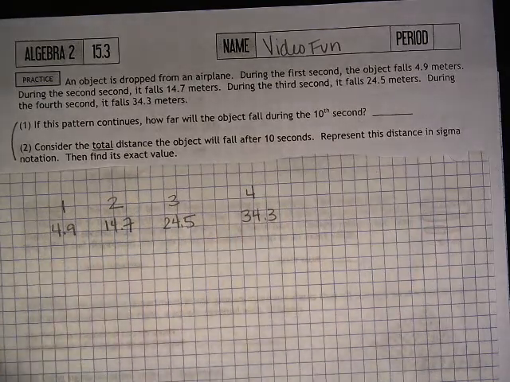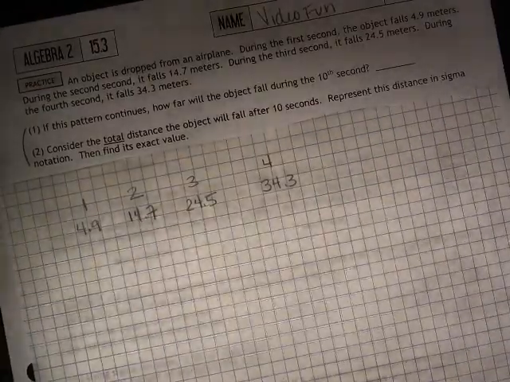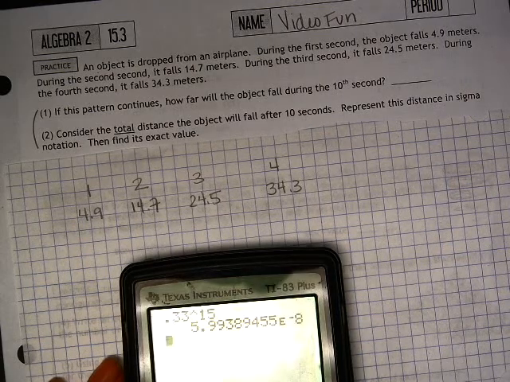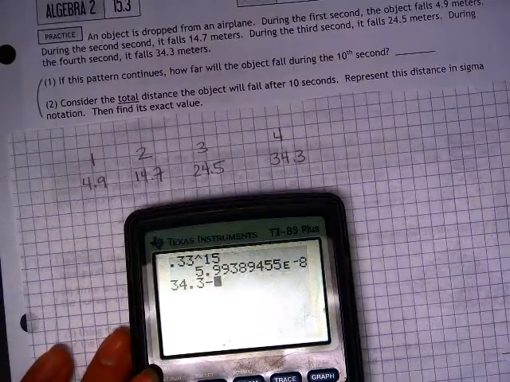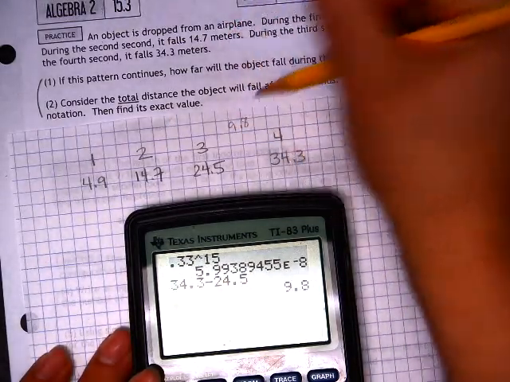So at first glance, what is happening with these things here? So let's see if this is subtraction. So we'll do 34.3 minus 24.5. So this difference is 9.8.